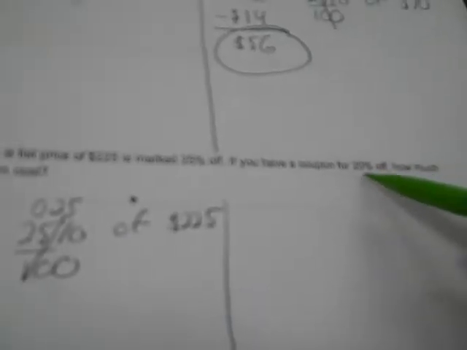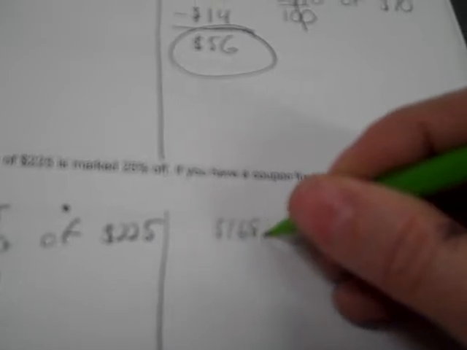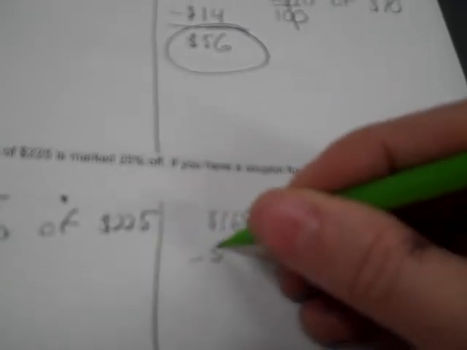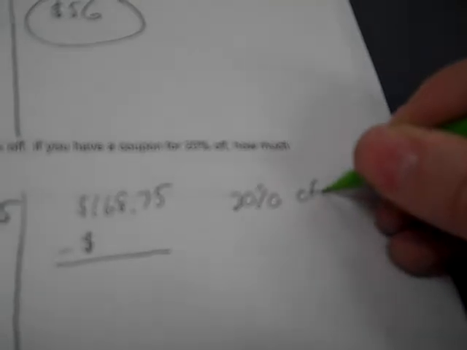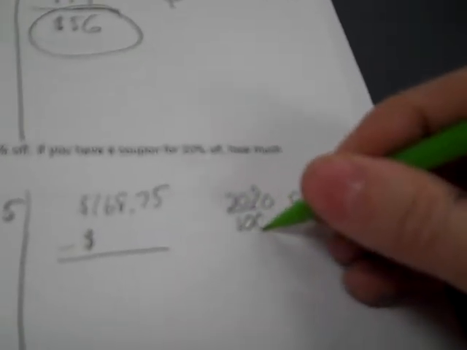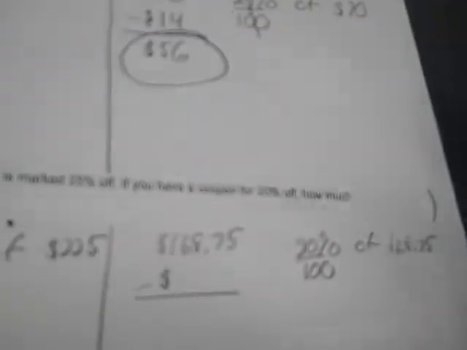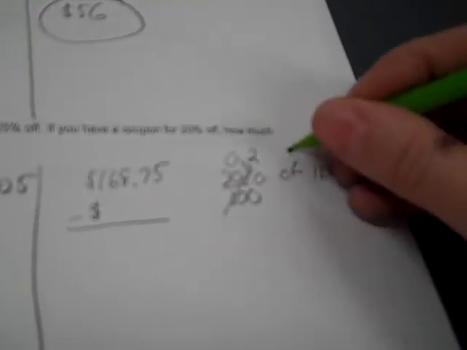Now, there's another percent off. So I drag this. That's what it costs now. And I'm going to subtract more money. To find how much, we take our second percent, of 168.75. Then divide by 100. You're always dividing, that's what a percent is. It's a ratio over 100. So that's 0.2. And then of means you multiply.